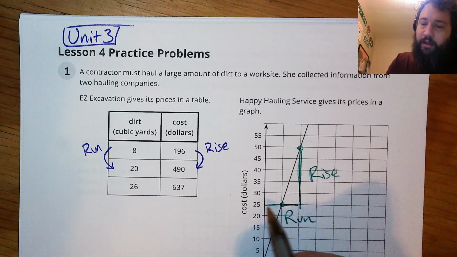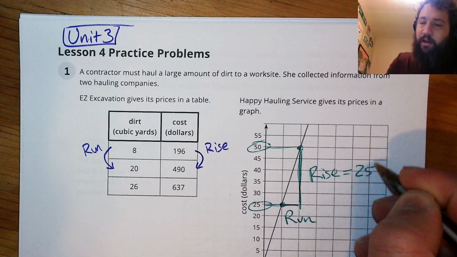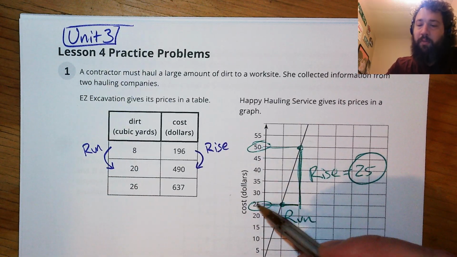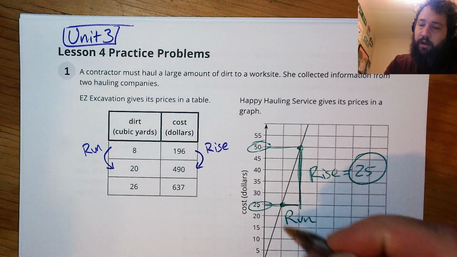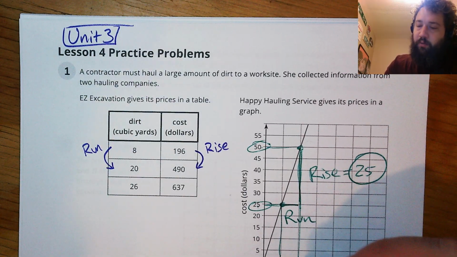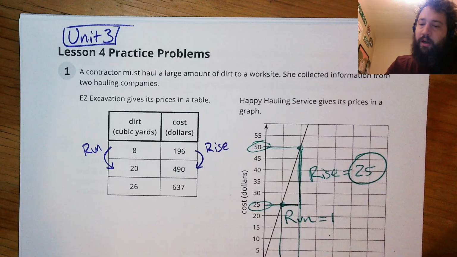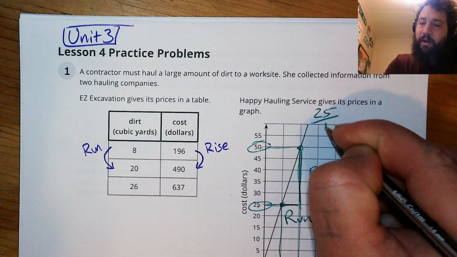Now my rise here starts at 25, ends at 50, so that's a rise of 25. I could calculate that by doing 50 minus 25. My run here is simply a run of 1. So I know that the slope that I'm getting here is 25 divided by 1.